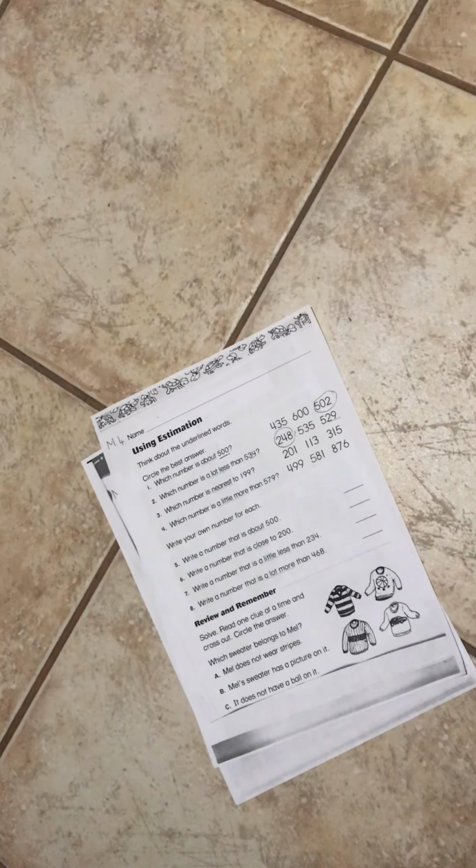Number 4. Which number is a little more than 579? A little more. You must listen to what they're asking. A little more than 579. Is it 499? Is it 581? Or is it 876? Which one of those 3?